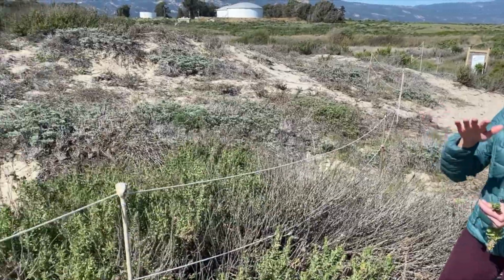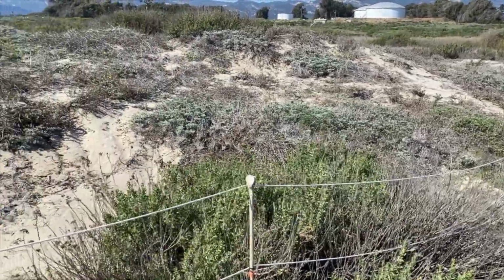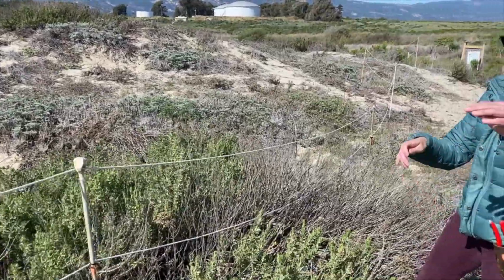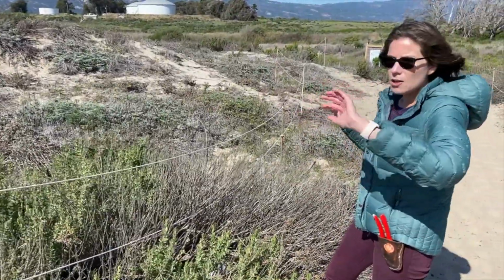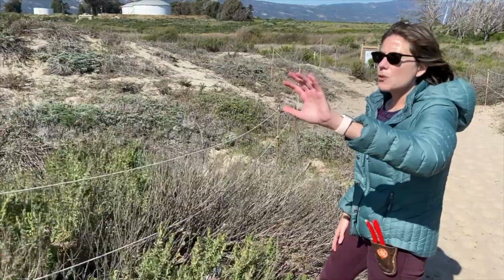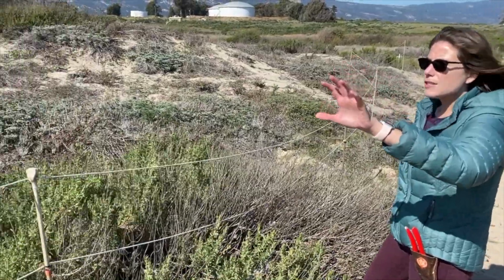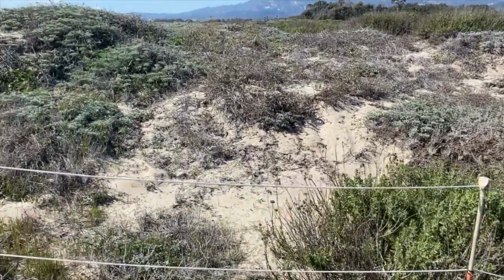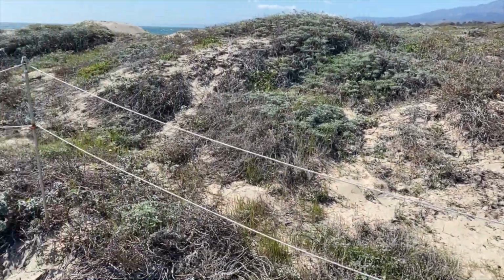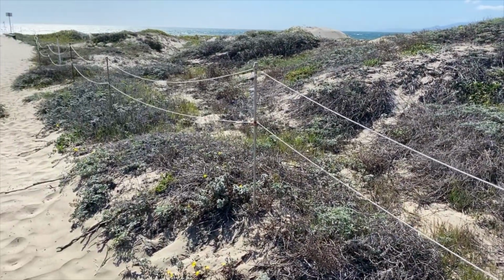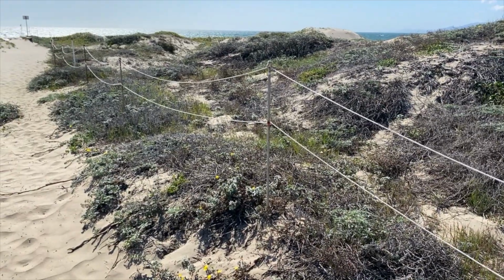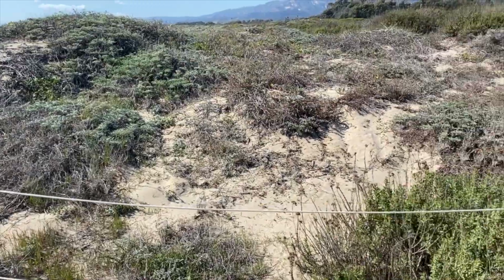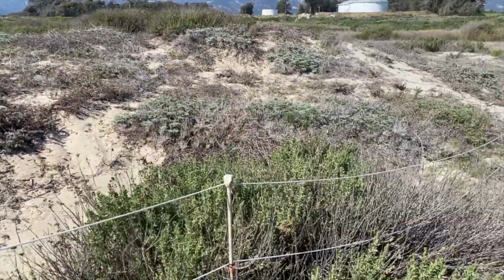But again, what we're really looking at here is the process of succession, right? These early pioneer dune species are coming first. They're starting to add organic matter to the soil, they're stabilizing the soil, and they're making it basically a better habitat for these shrubs that are going to be colonizing this land after the pioneer dune species, and they'll eventually outcompete the pioneer dune species, and it'll be more of a coastal scrub type community.